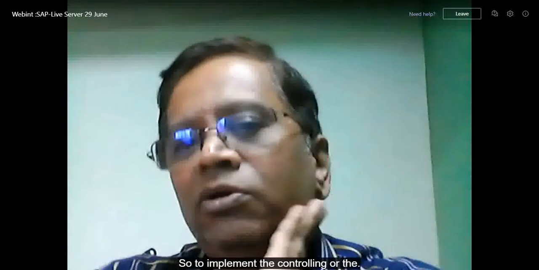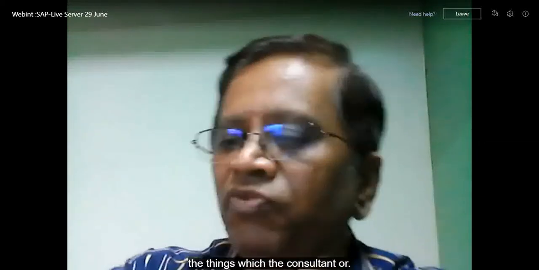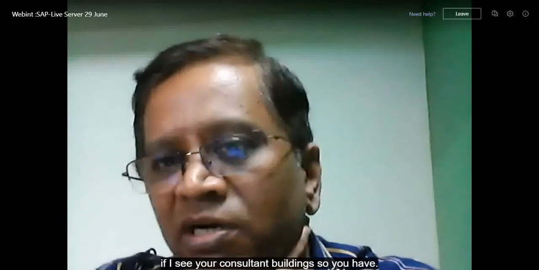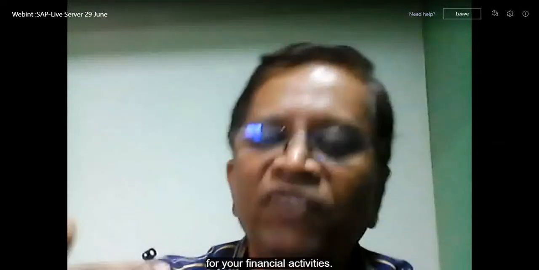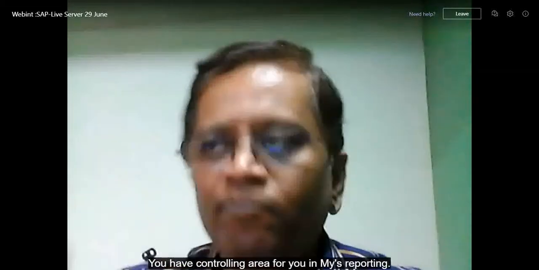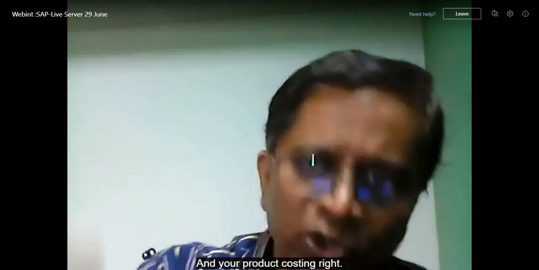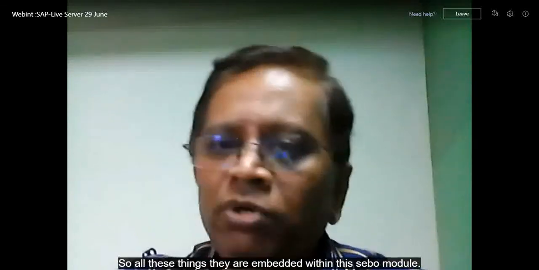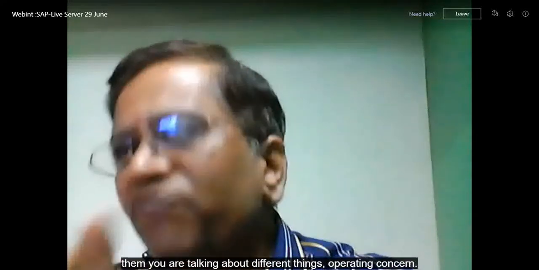To implement the controlling or management accounting module, these are all the things which the FICO consultant builds. Just like you had the company code for your financial activities, you have the controlling area for your MIS reporting, and you also have things like your operating concern for your profitability analysis and your product costing, right? All these things are embedded within the CO module. So when you want to implement them, you are talking about different things, like operating concern.